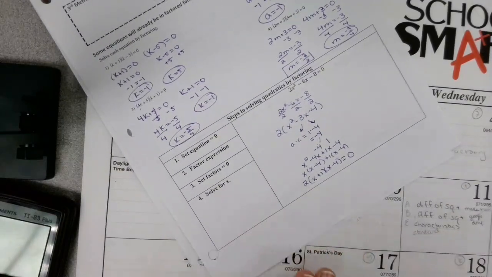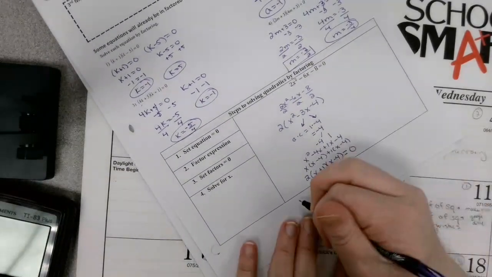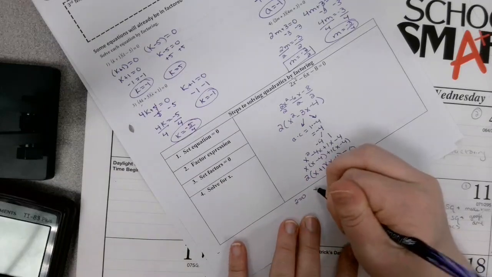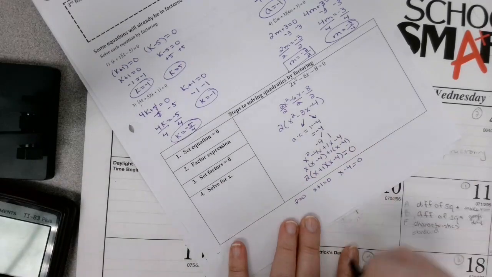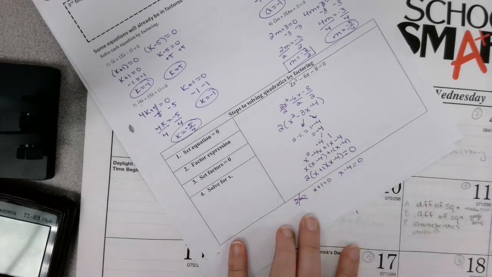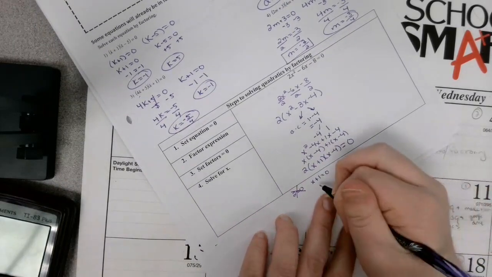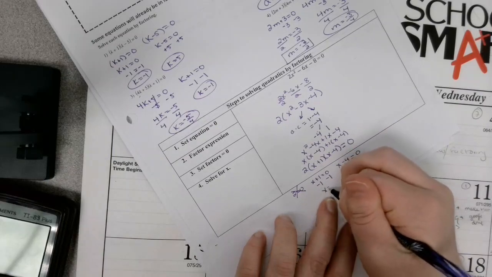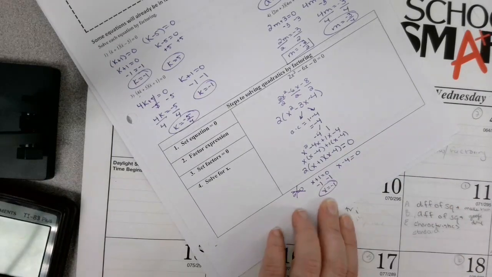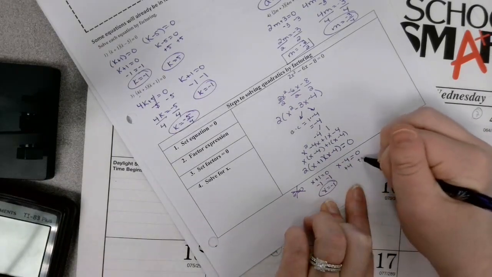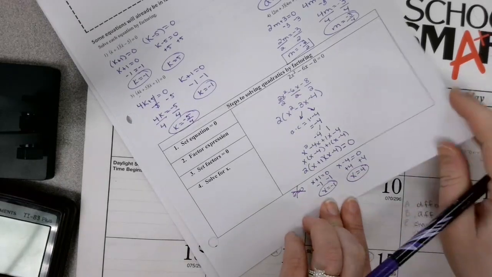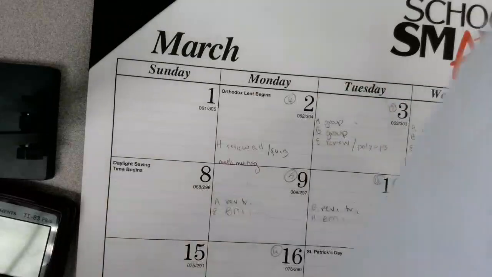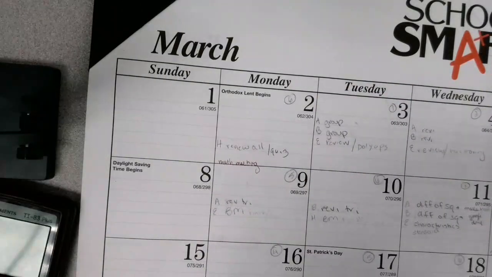You're going to set every factor equal to 0. 2 equals 0, x plus 1 equals 0, and x minus 4 equals 0. That 2 equals 0 doesn't matter, it's not a true statement. So then I just keep going. Subtract 1, x equals negative 1, that's one of my x-intercepts, plus 4, x equals 4, and that's my other intercept. Alright, so we're going to turn the page and we're going to try a couple more.